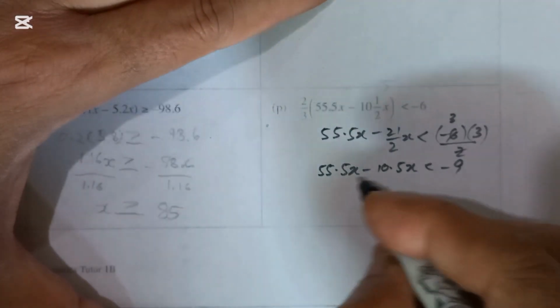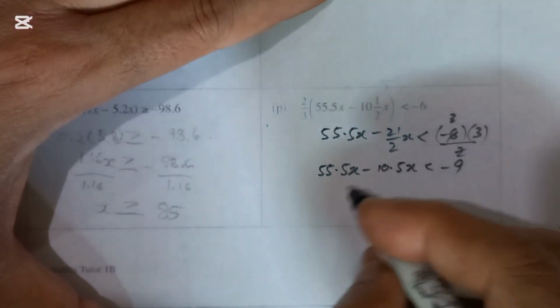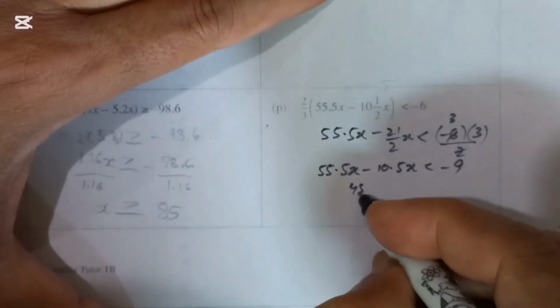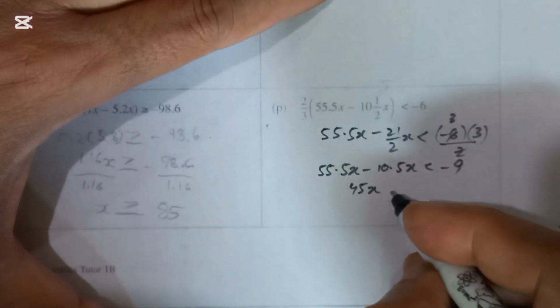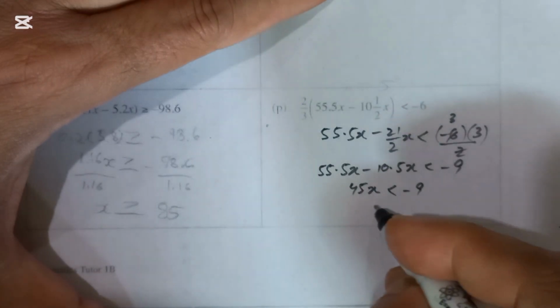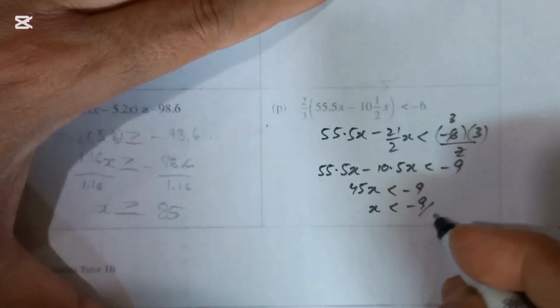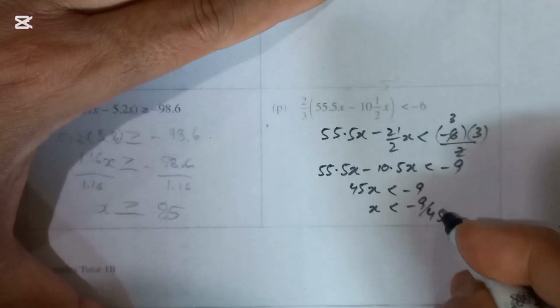So now solve it. 55.5 minus 10.5 will be 45. 45x is lesser than minus 9. This 45 will go to the right side, so it will be now minus 9 over 45.